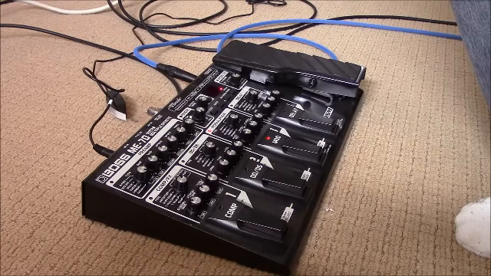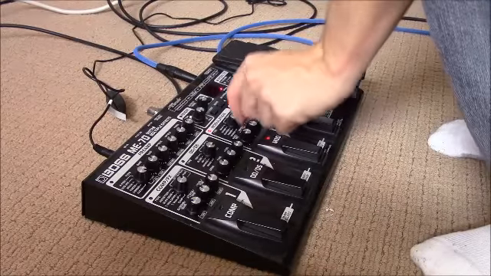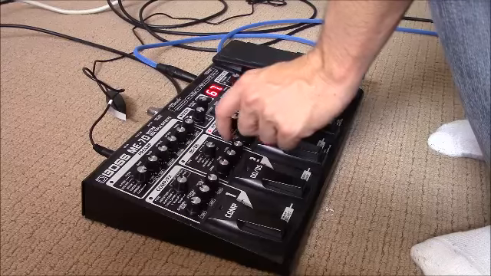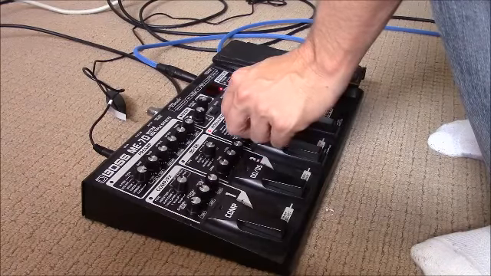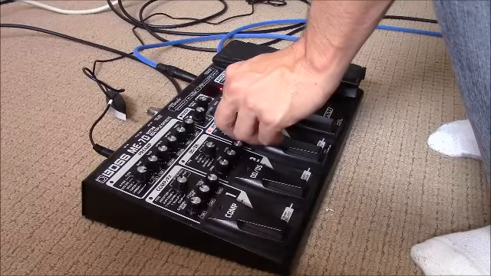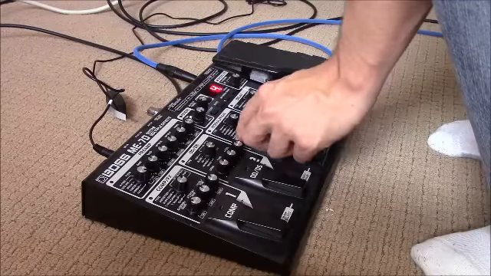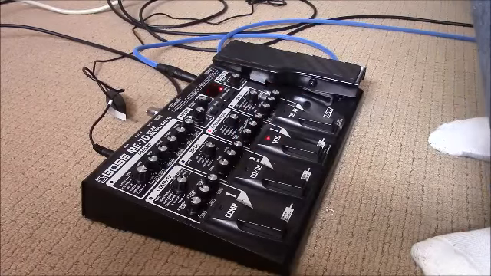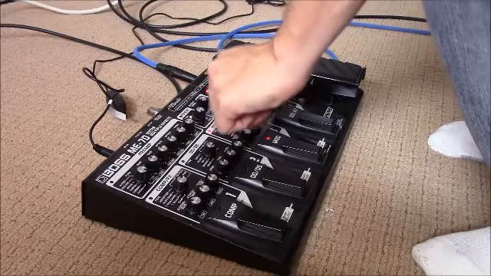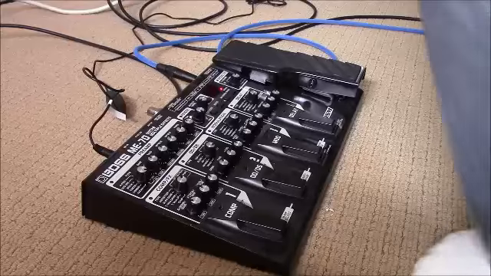The last one here is a delay that delays times between 100 and 990 milliseconds, almost more like a secondary delay. So it can go from pretty slow to pretty fast. So you get the idea.